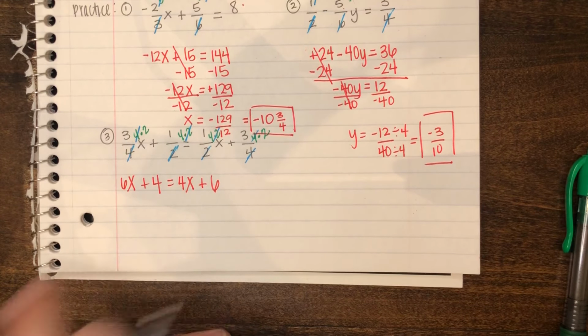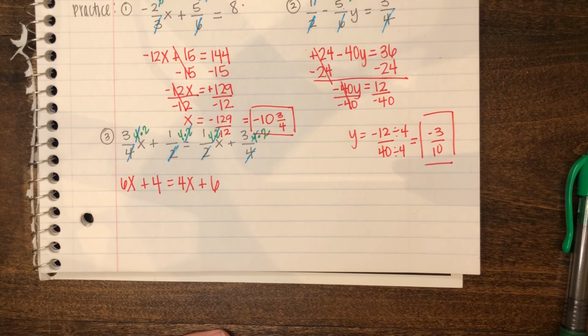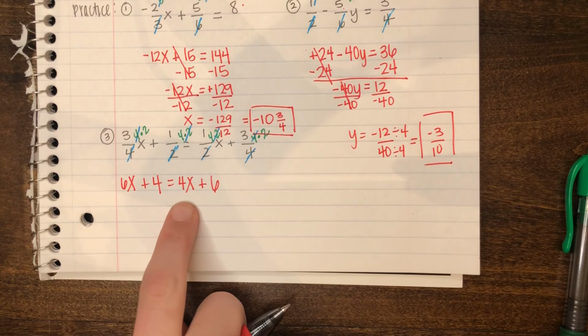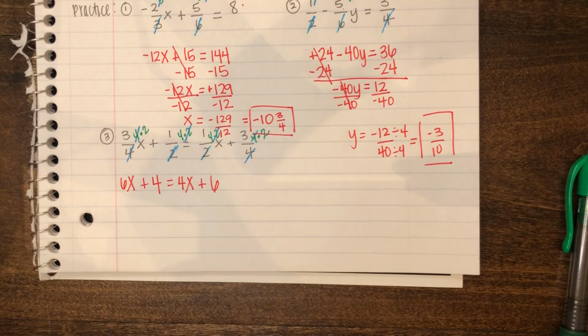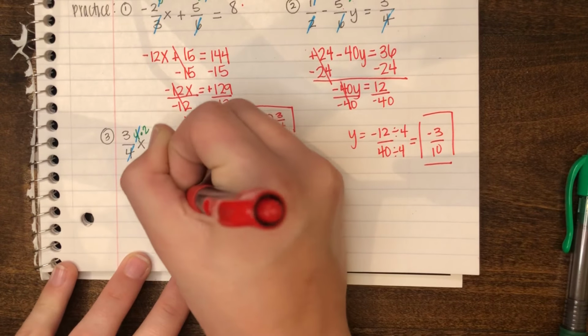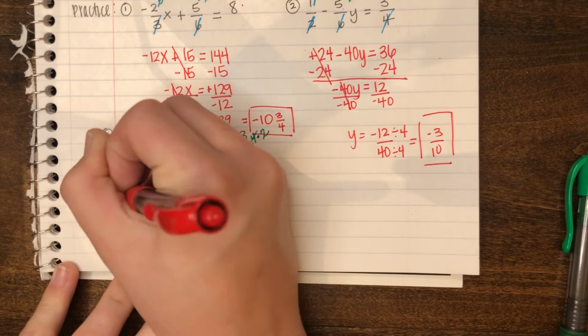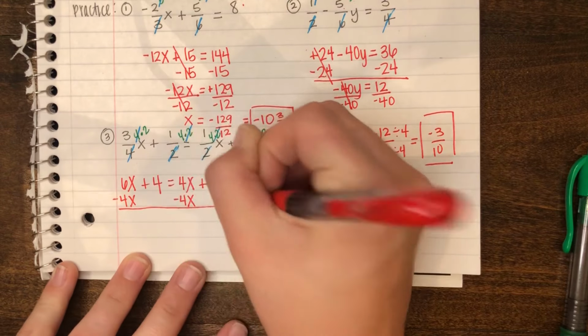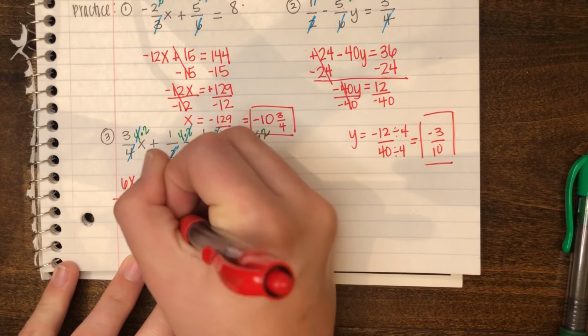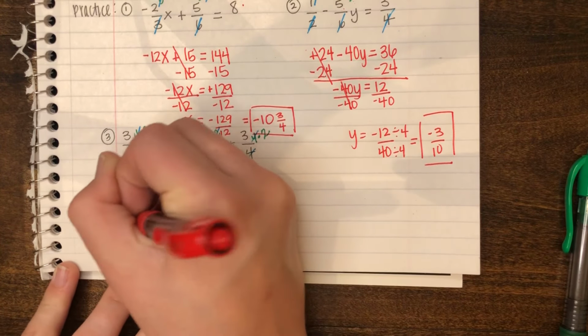All right, this one actually has variables on both sides. So remember, the first step is to get your variables on one side. I like to move the smaller variable to avoid having a negative variable. So I'm going to subtract 4x from both sides. 4x minus x is 0. I'm left with 6 is equal to 2x plus 4.